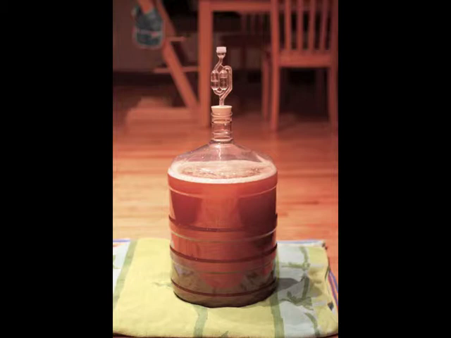We add the wort and the yeast into a plastic jug that we call the carboy, and then the fermentation process starts, where we let the yeast do its thing for about a week or so, and we do this in a dark place. After this is done, we can put what sort of resembles beer into bottles.